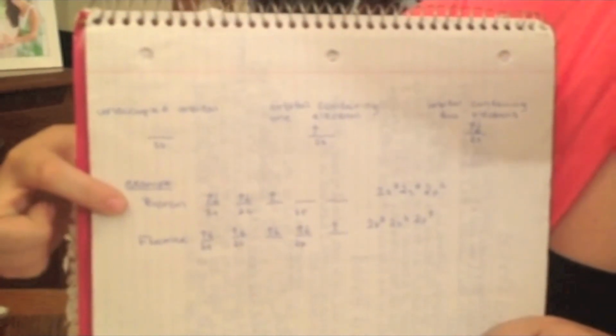This shows the unoccupied orbital, the orbital containing 1 electron, and the orbital containing 2 electrons. For example, here for boron, you have your line with the quantum number underneath with the upward and downward facing arrows.